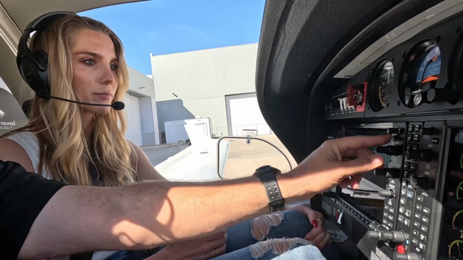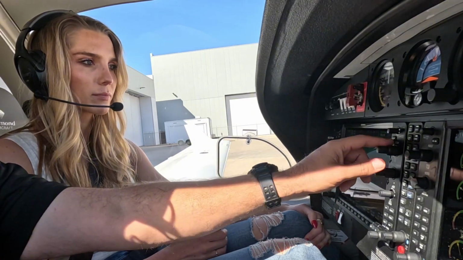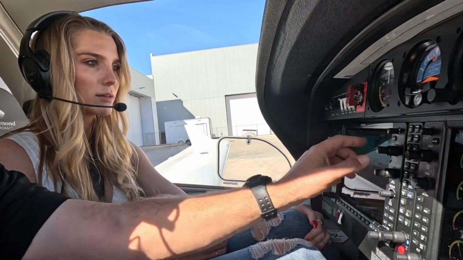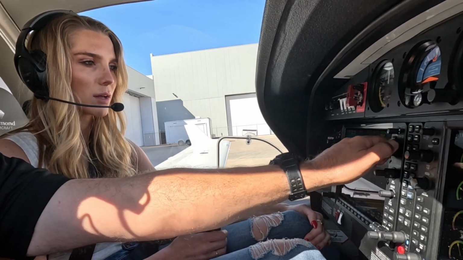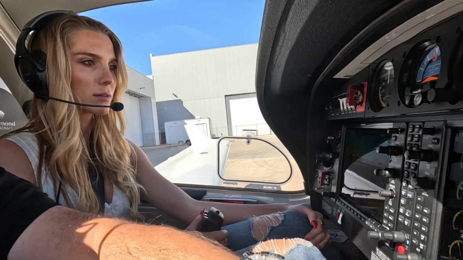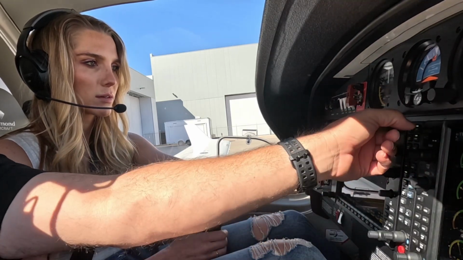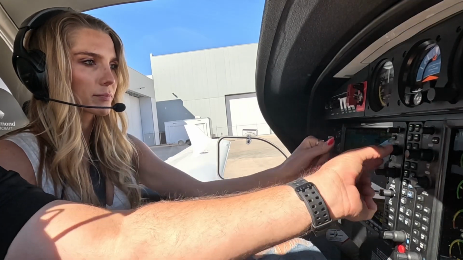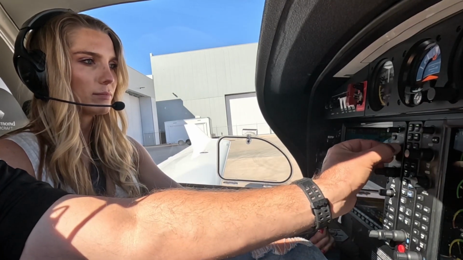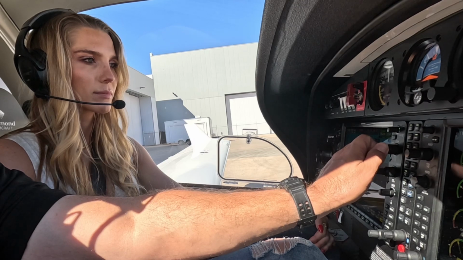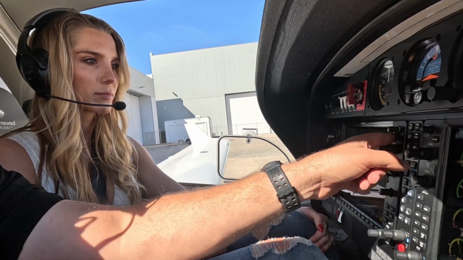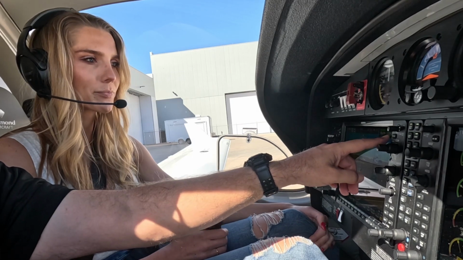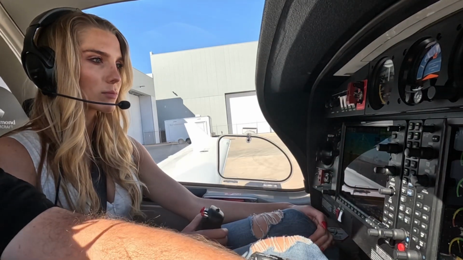This frequency is the practice area, and then see where the blue box is? That's the one I can currently adjust. If I push in on that knob, see how it changes the box? Now I can do two things. I can adjust the frequency. The big knob changes the big numbers, the little knob changes the little numbers. The flip-flop button changes between the active frequency and the standby frequency. So I can switch over.